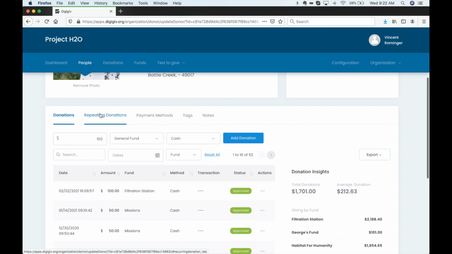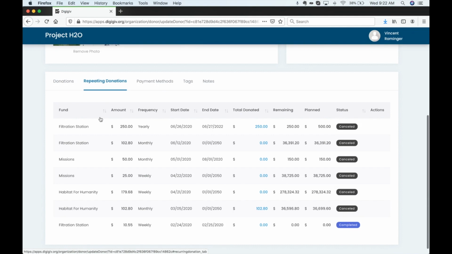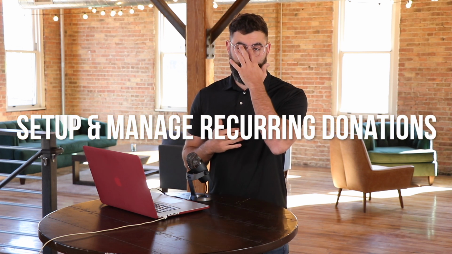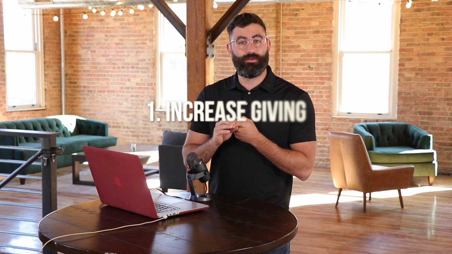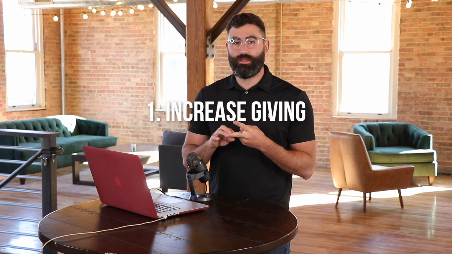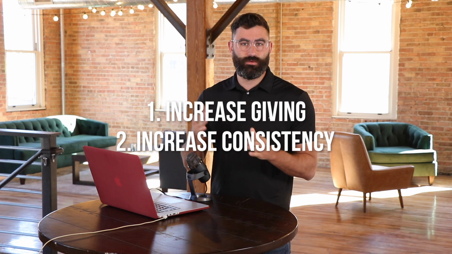Another thing inside the DigiGiv system here is we have the ability to set up recurring or repeating donations. So again, since this is a demo, we can see that we have a ton of different schedules here that have all been canceled. However, what you have the ability to do is set up repeating donations. So the reason why this is so important for your ministry is because your donors will actually be able to then consistently give to the ministry without actually having to do any additional work. So what that does is a couple things. That's going to increase the giving to your ministry as well as the consistency of those donations. So we can rely on those donations moving forward.